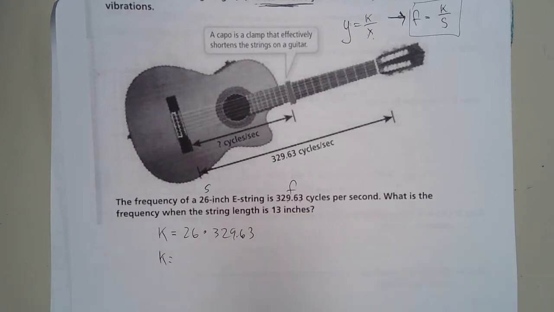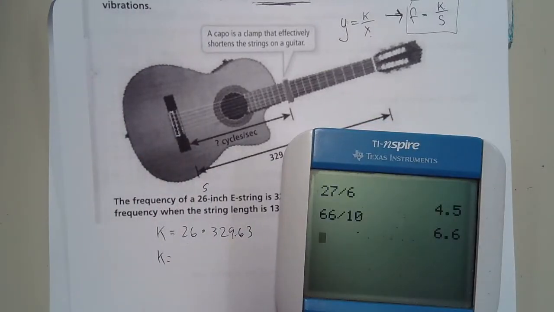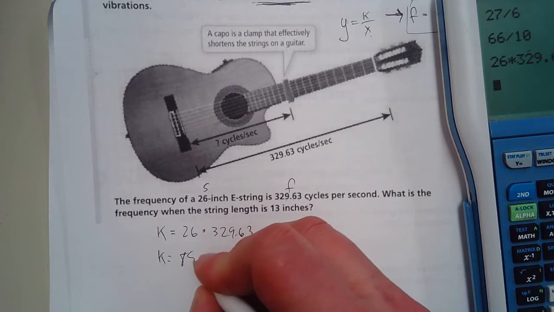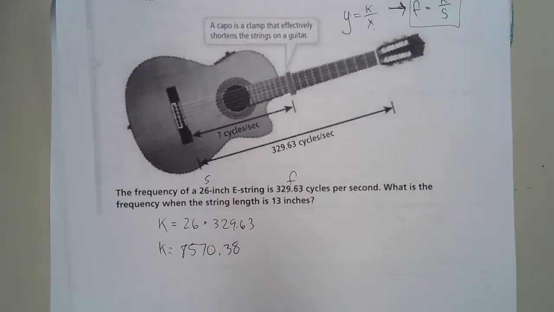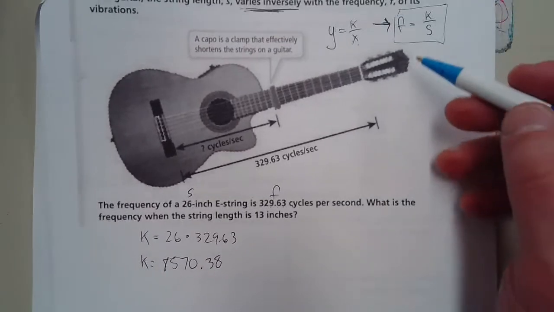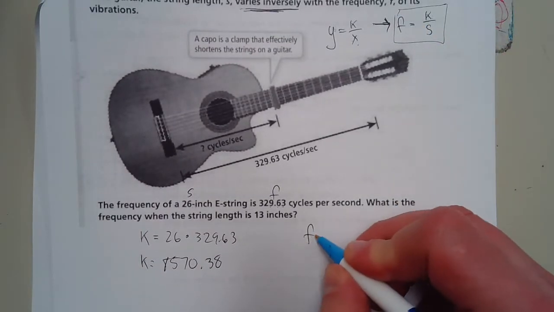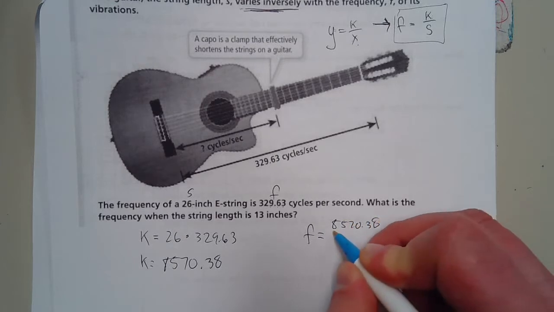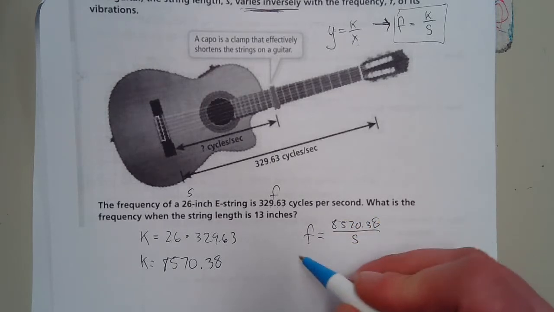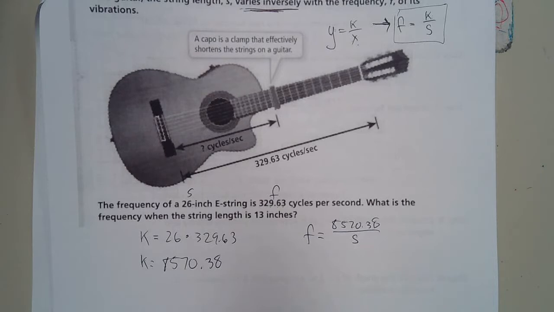So what's that going to be? Some decimal. Let's see. 26 times 329.63. 8570.38. Okay. So that's my K value, which means then, just taking my equation from earlier, I can basically say my equation is F equals 8570.38 over S. So this is my equation that I can use to now answer the question.